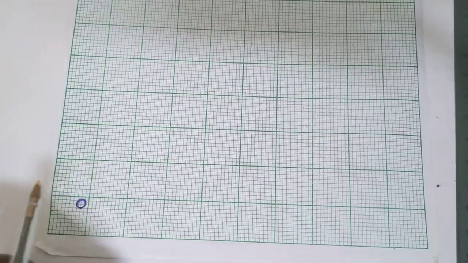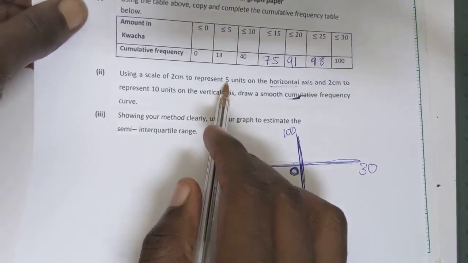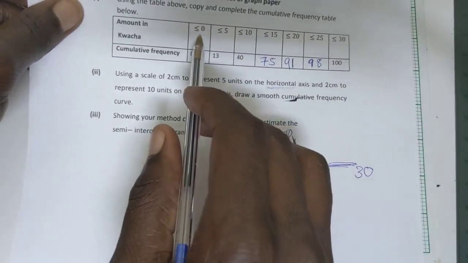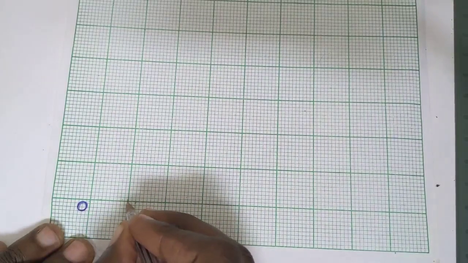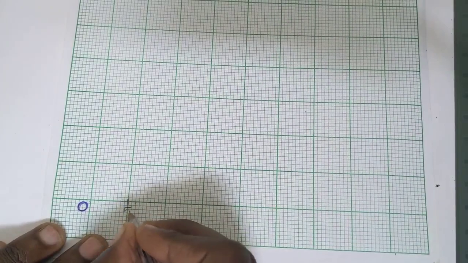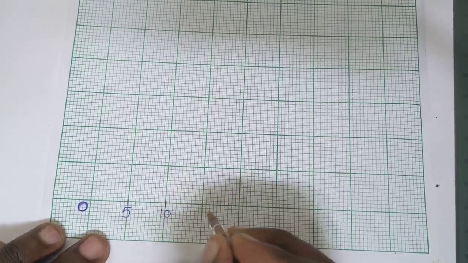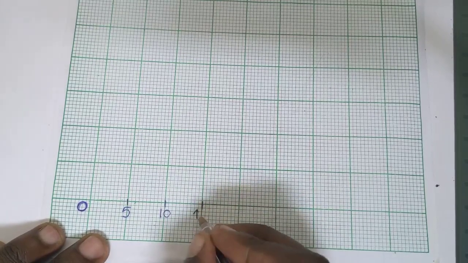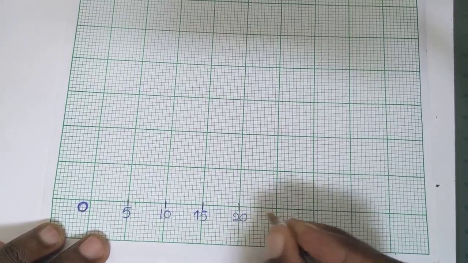So for the x-axis, they said that 5 units is 2 centimeters, and it should start from 0 to what? To 30. So here from 0 to 30. Here it is 5, okay? 5, here it is 10. Here it is 15. I hope you are able to see. Here it is 20.